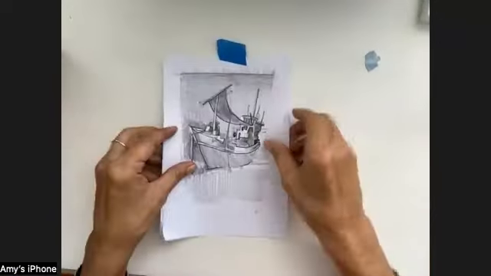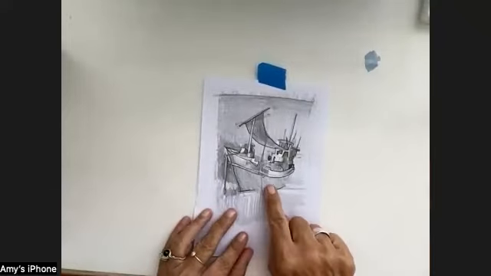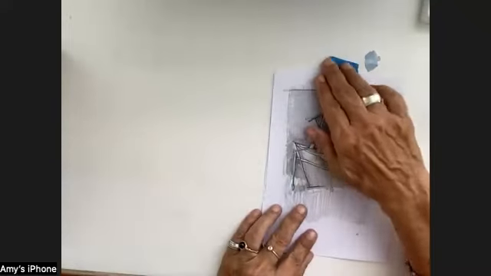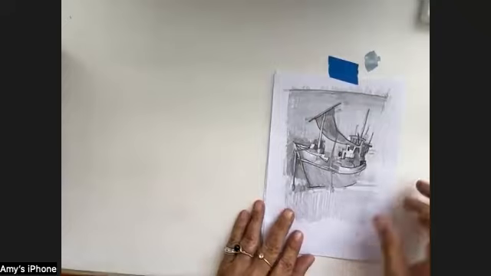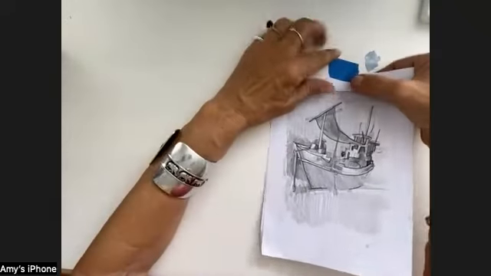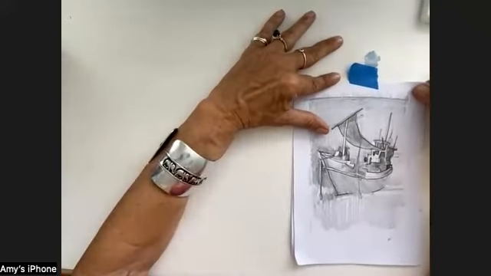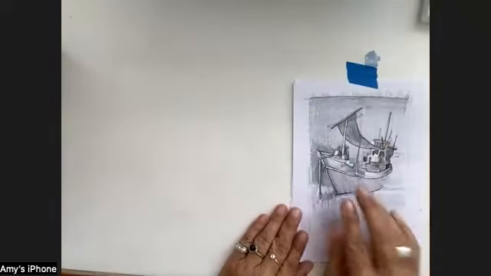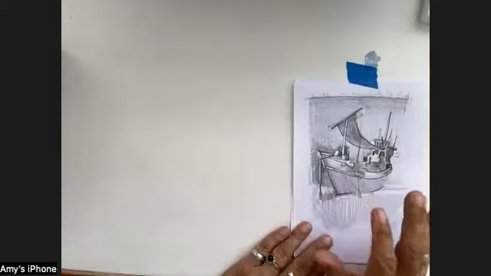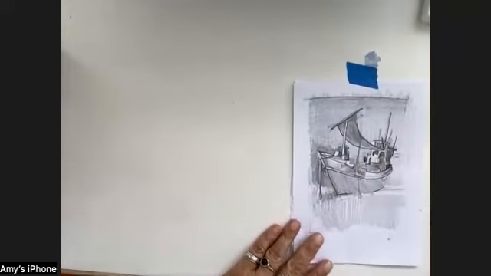Okay, here is. Actually, let me go back to this real quick. Here is the sketch. And here's the little sketch of the boat. And I'm going to show you just the first layer. So I'm pretty excited about it, but it has to get really dark because it's the light and dark that is so beautiful and makes this image glow.